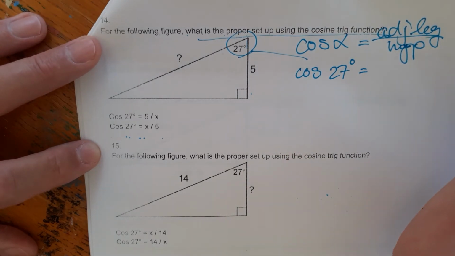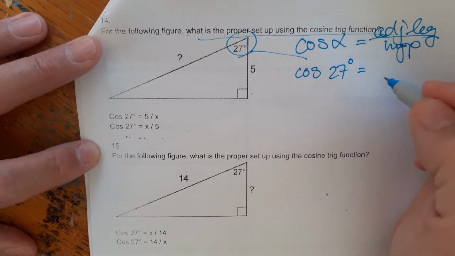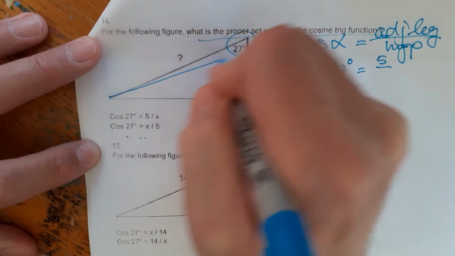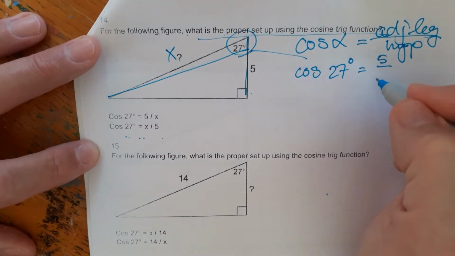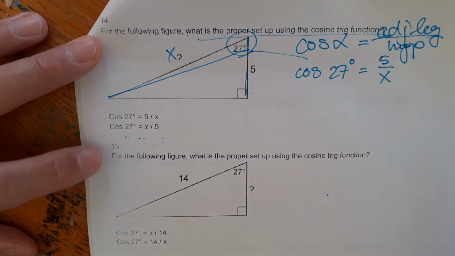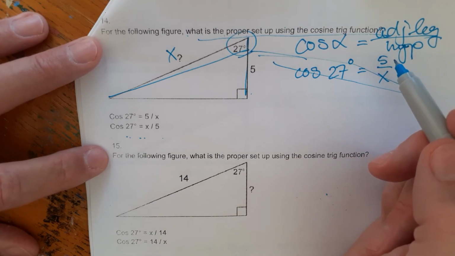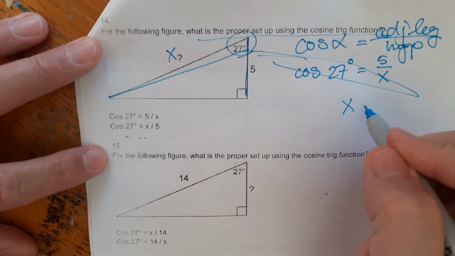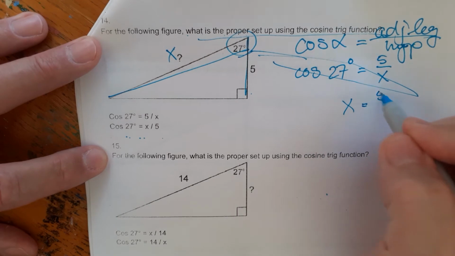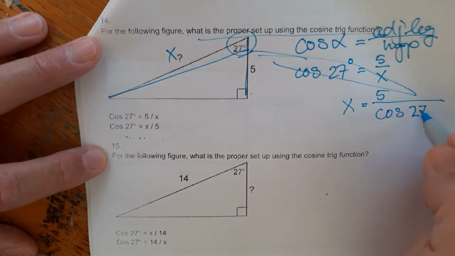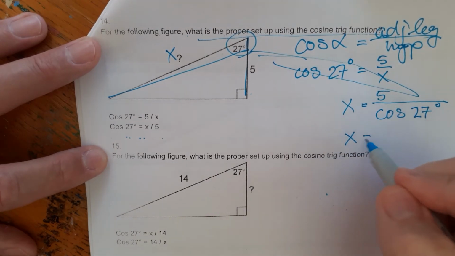Memorize it, or just remember SOH CAH TOA. Cosine 27 degrees equals adj leg, which is 5 in this case. It goes on top of the fraction. And in this case, we don't know the height, so we're going to make it x. And later, you're going to be able to use your cross multiplying technique, and switch the x over to here, keep the 5 on top, and drop this cosine 27 all together underneath it, and we're going to be able to solve for x equals.